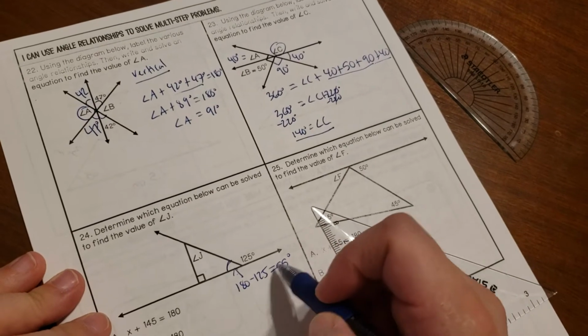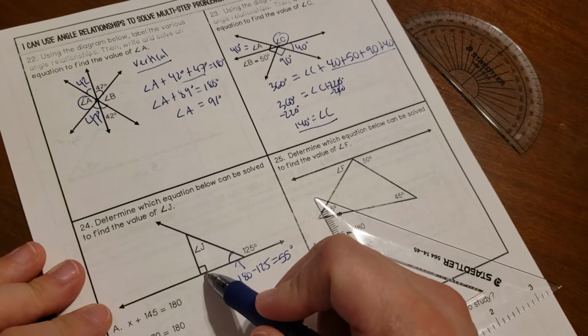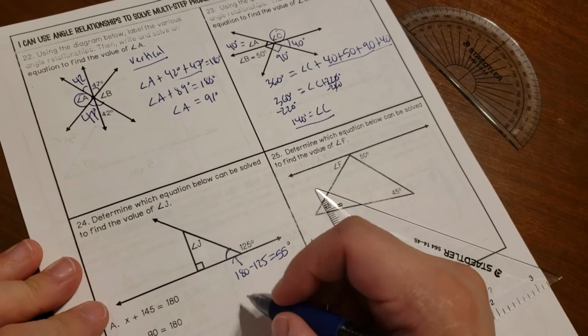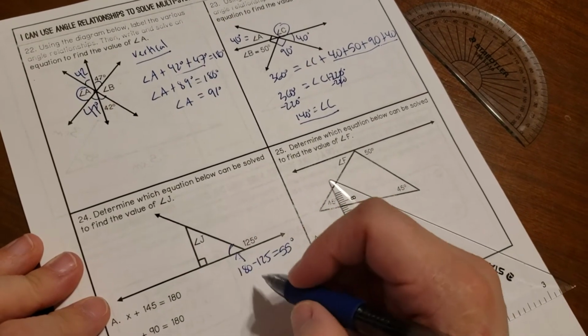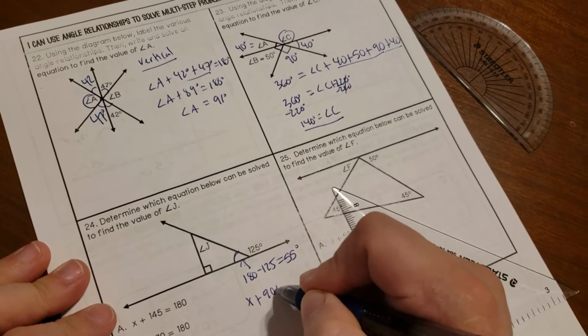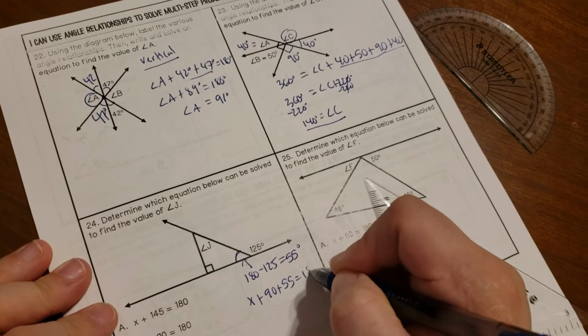And then I got 55 plus 90 plus angle J equals 180. So I know that x plus 90 plus 55 equals 180.